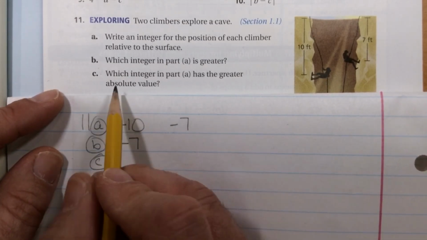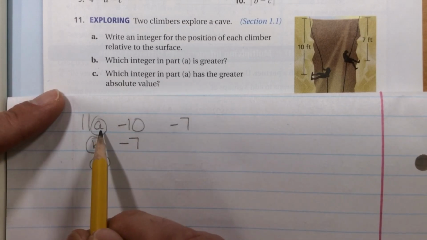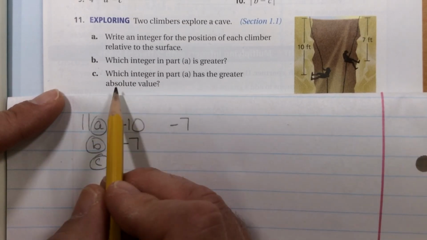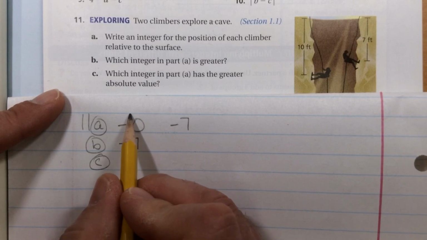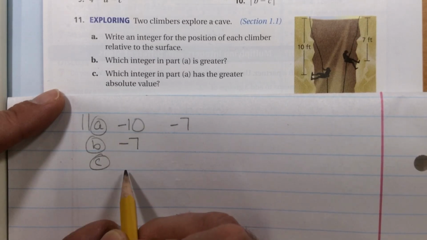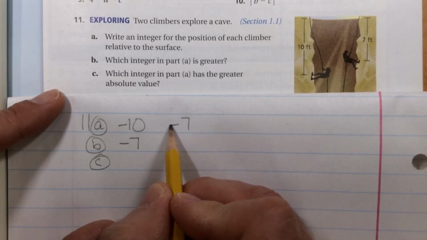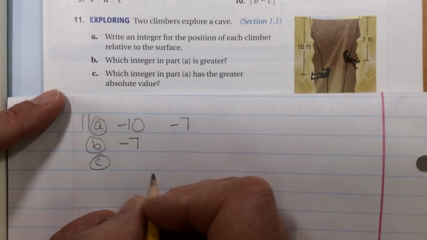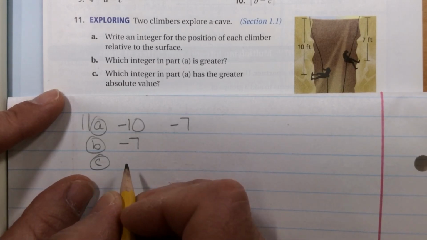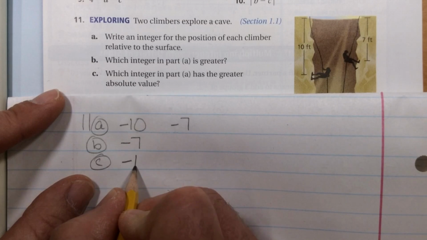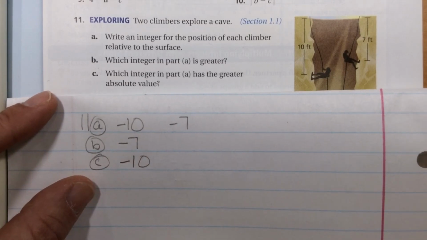For part C, which integer in part A, so we're going back to part A here, has the greater absolute value? The absolute value of negative 10 is 10. The absolute value of negative 7 is 7. Which one's greater? 10 is greater, of course. So negative 10 has a greater absolute value.